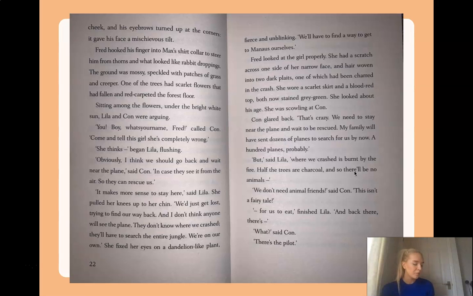Fred looked at the girl properly. She had a scratch across one side of her narrow face and hair woven into two plaits, one of which had been charred in the crash. She wore a scarlet skirt and a blood-red top, both now stained grey-green. She looked about his age, and she was scowling at Con. Con glared back. "That's crazy.